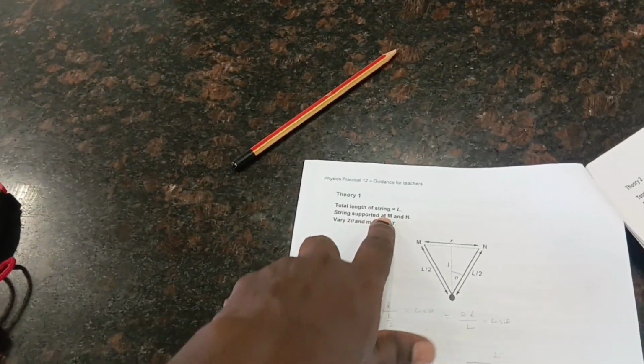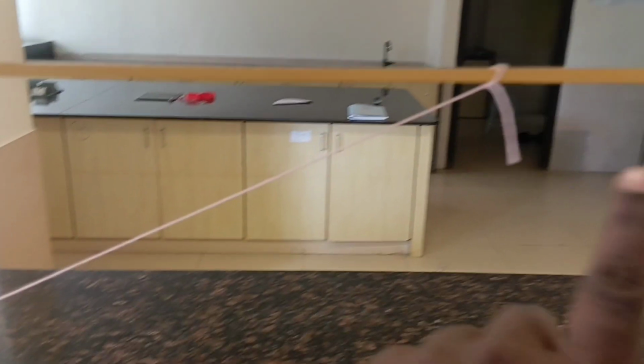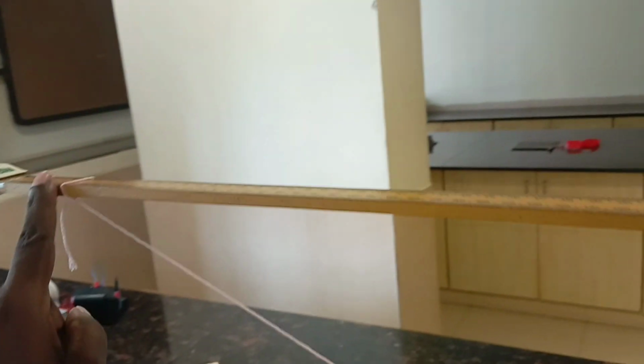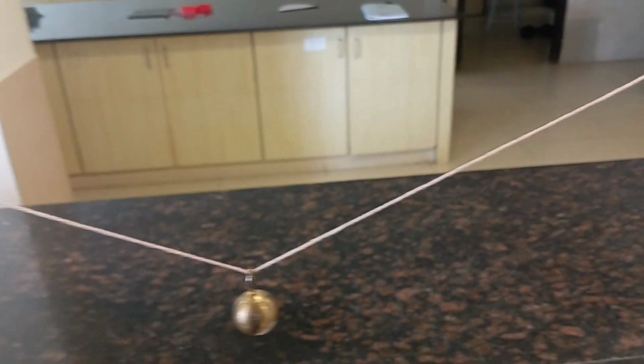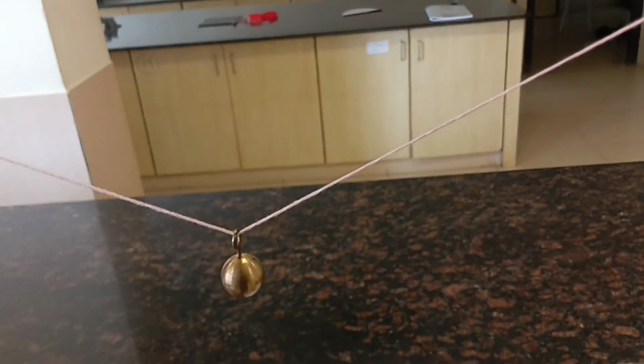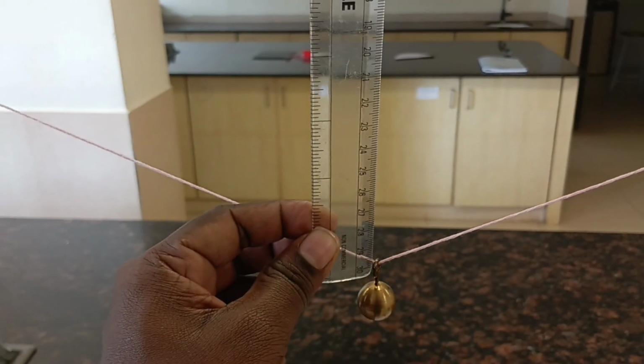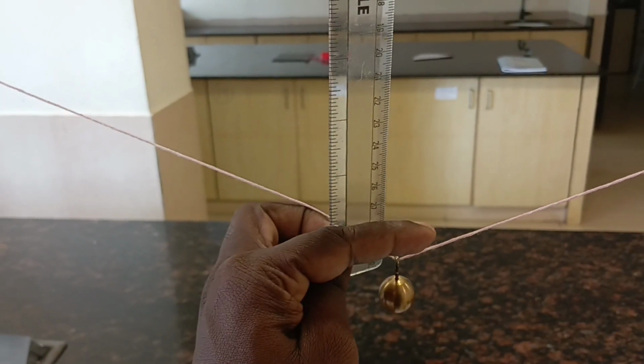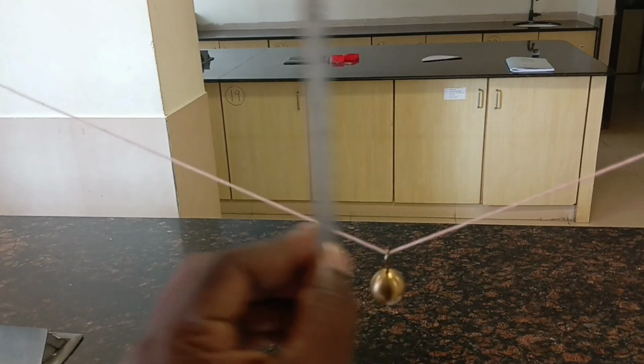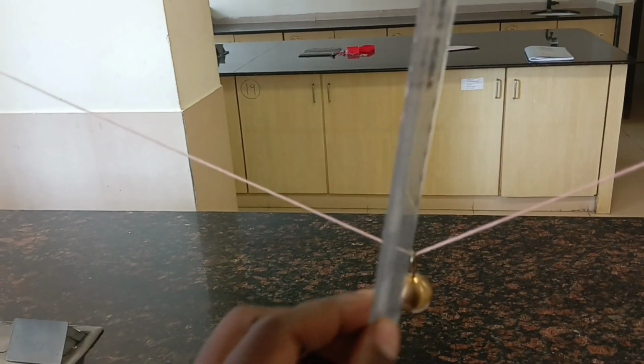The string is supported at M and N. This end is M and the other end is N. Then vary 2 theta. Here the angle at the center is 2 theta, and each side angle is theta.